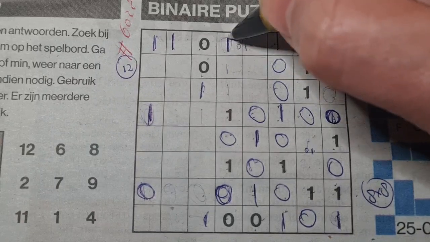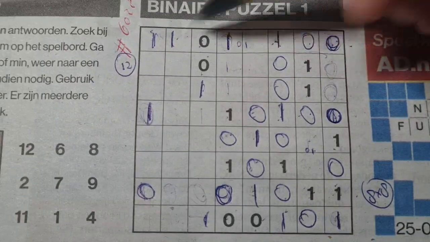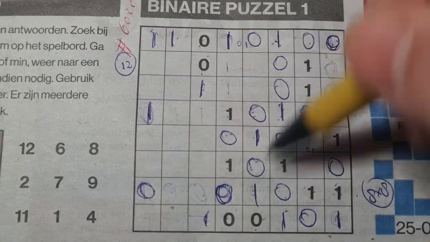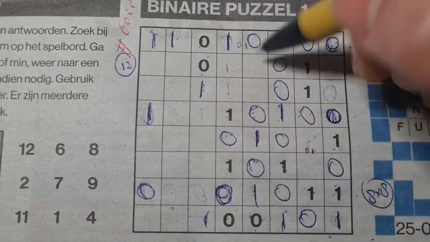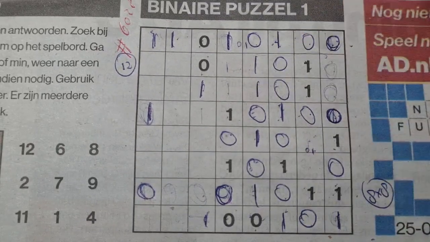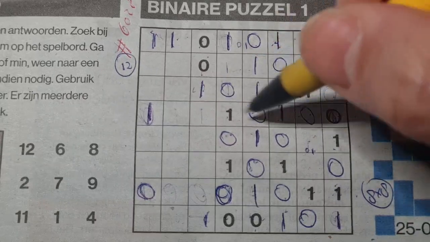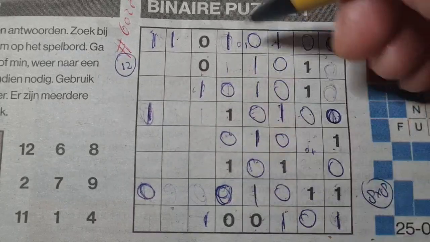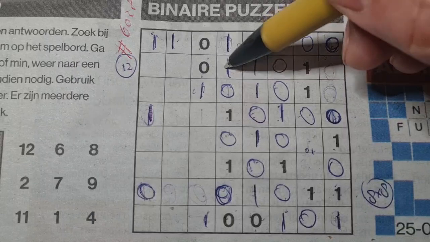This should be a 1. 4 ones we have here, so the rest are 0s. 4 0s we have here, so the rest are 1s. Between 2 ones comes a 0. 4 0s we have here, so the rest are 1s. And we have here 3 0s.